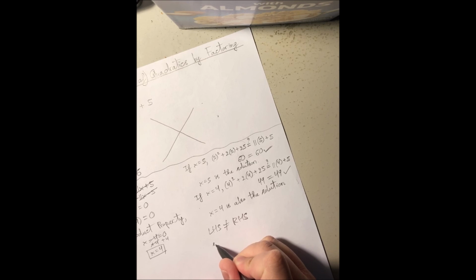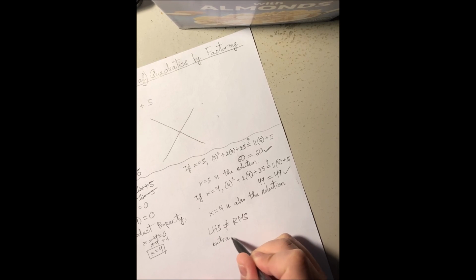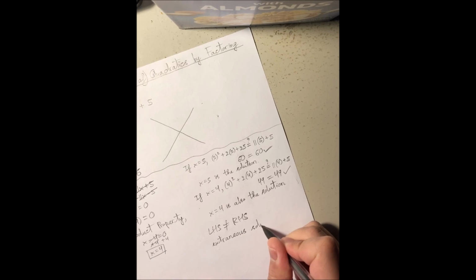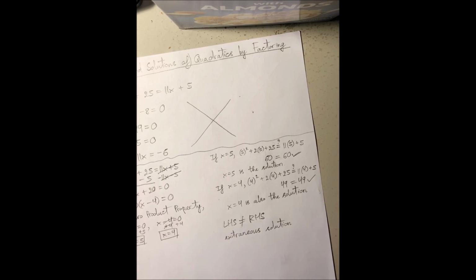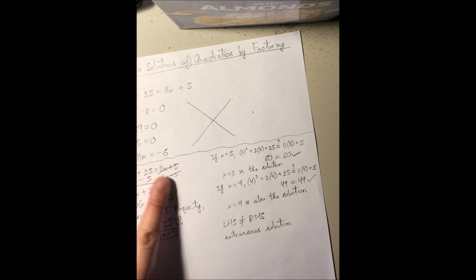It's spelled like this. Extraneous solution. If you take a look at the first two videos that I did, there were some extraneous solutions in those examples. But the idea is that an extraneous solution is an x value that, once plugged into the original equation, makes the left-hand side different from the right-hand side.